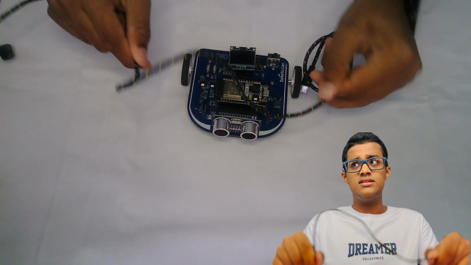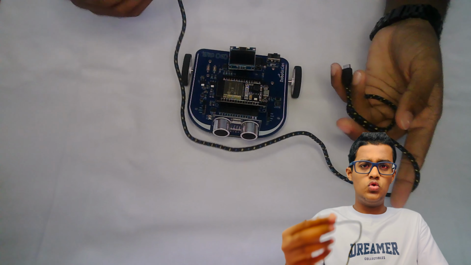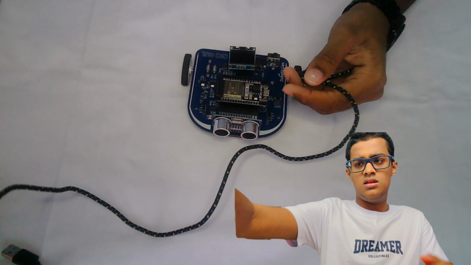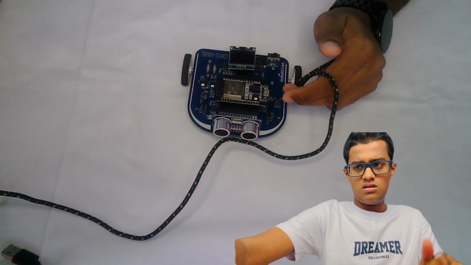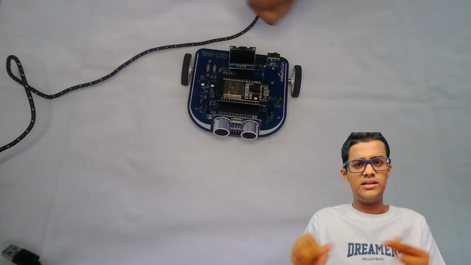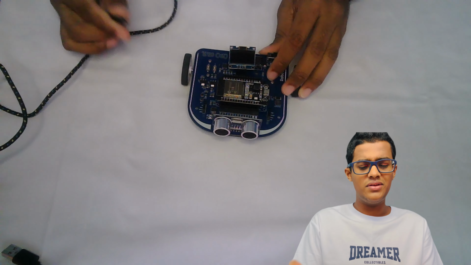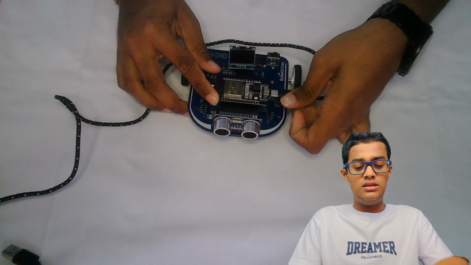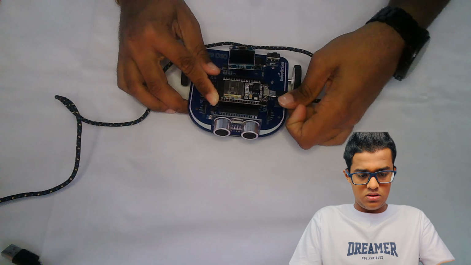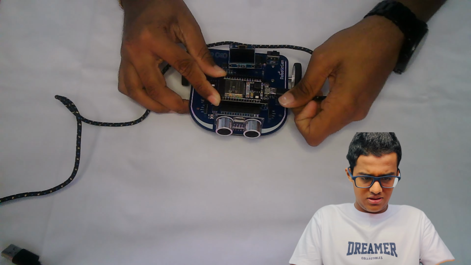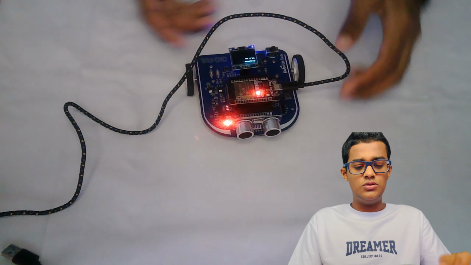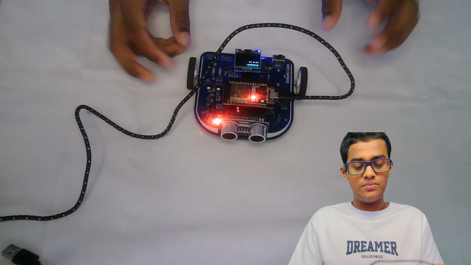I'll just plug this into my computer right now. Plug the USB A into your computer, then simply plug this micro USB into the ESP32. Okay, it's plugged in. You saw it moving, and yeah.